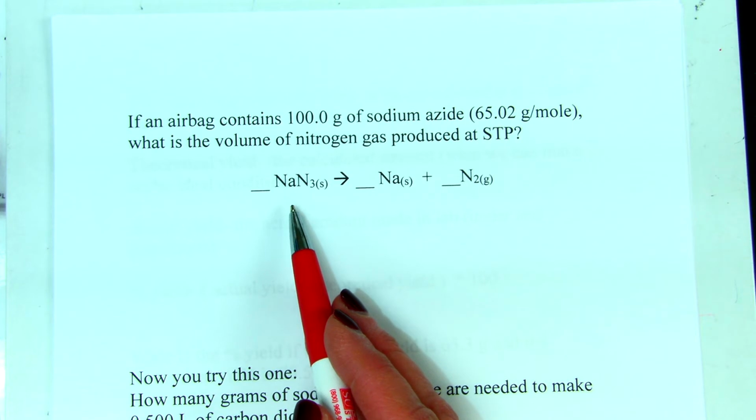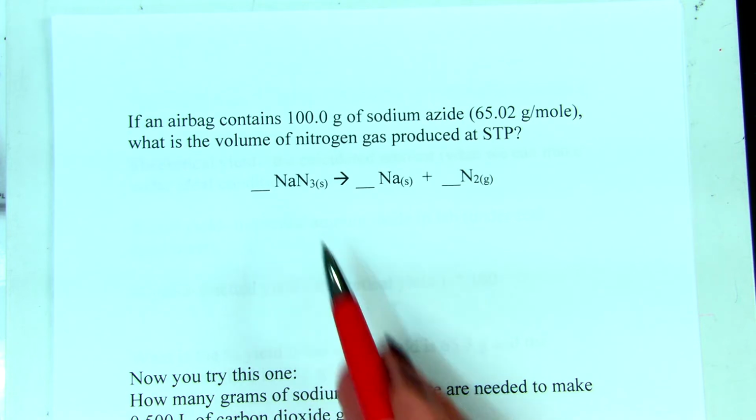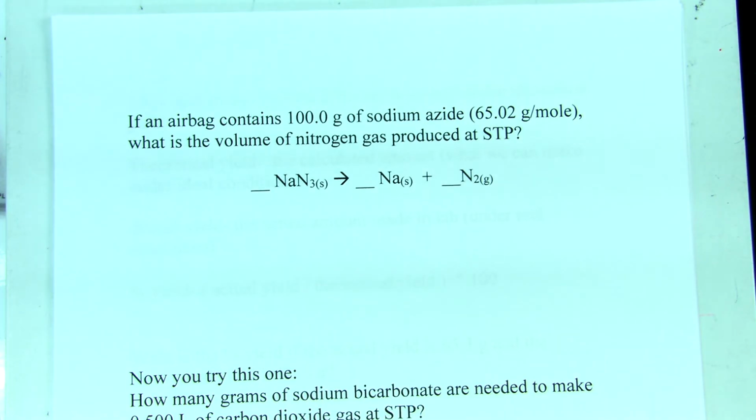Well, has anyone ever demonstrated this? Anybody ever had an airbag go off on them? Oh, yeah. Do you have any recollection of the incident? Yeah, that was awesome, huh? Did you have burns later on your face and arms? Yeah, it's pretty intense.